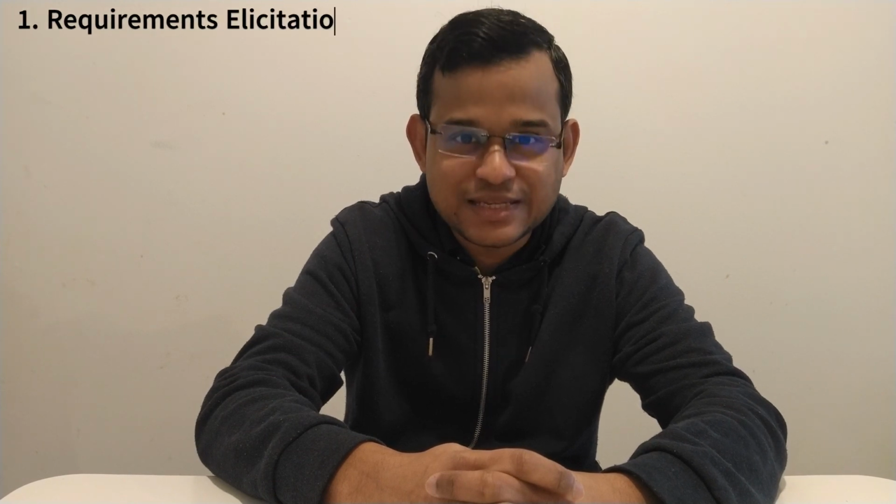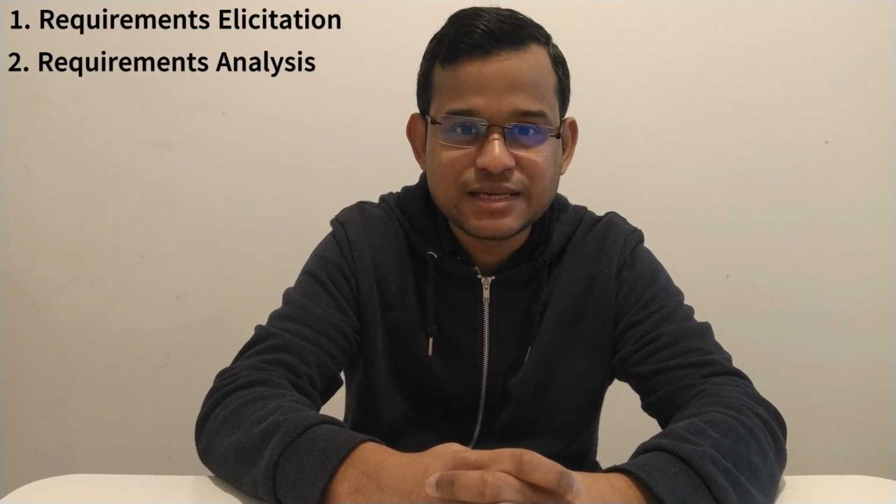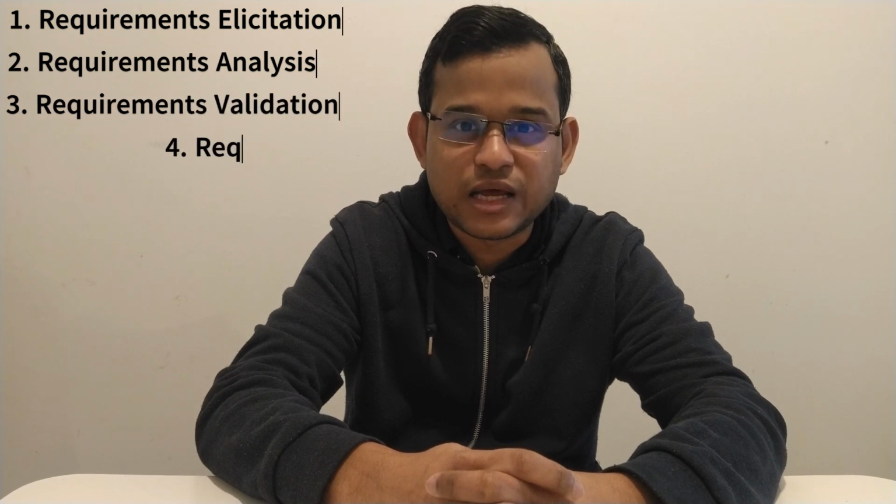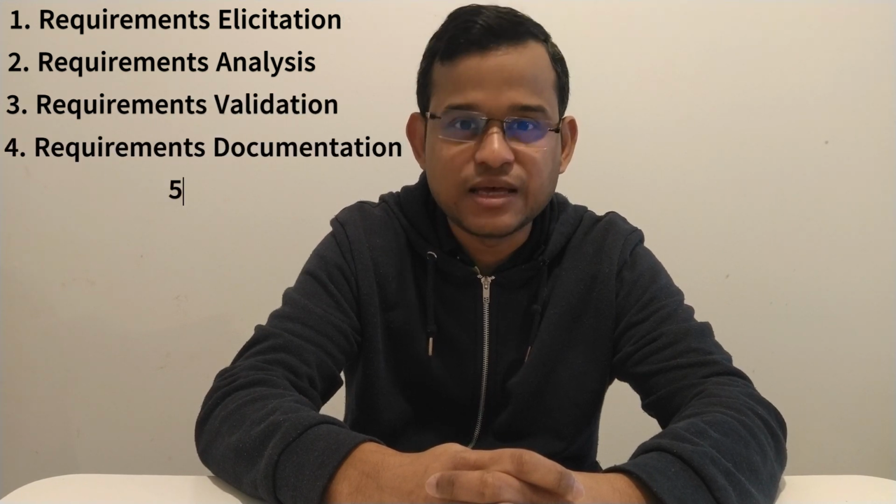As a beginner into business analysis work, have you ever wondered how you can proceed with defining the requirements for software development? Is there a structured approach for this? The answer to this is what is known as the requirements engineering framework. This framework consists of 5 key activities or stages: requirements elicitation, requirements analysis, requirements validation, requirements documentation, and finally requirements management. Let us look into each of these.